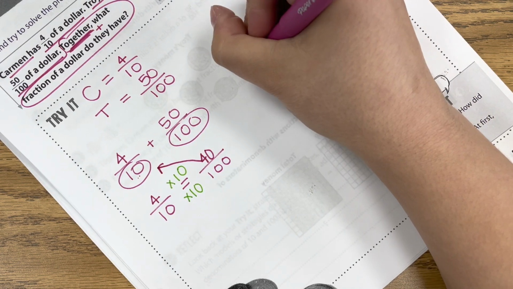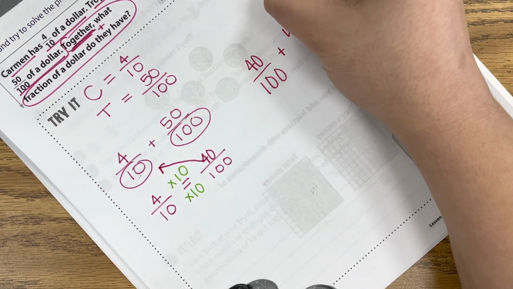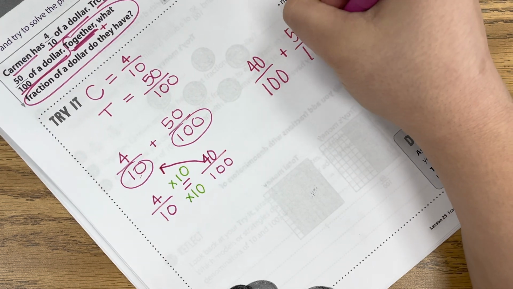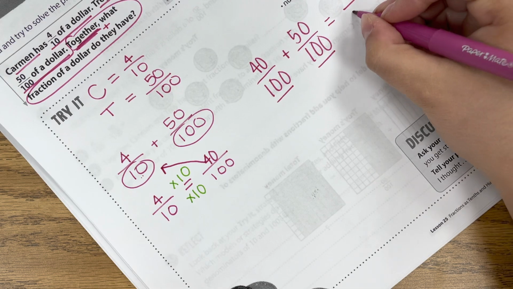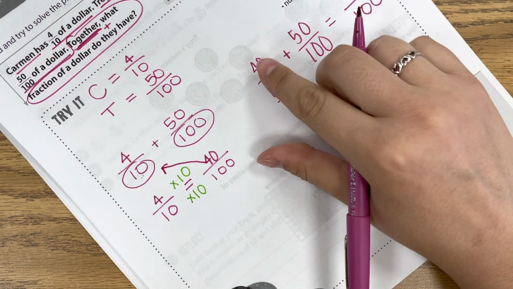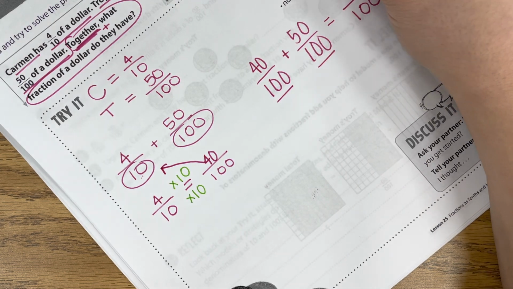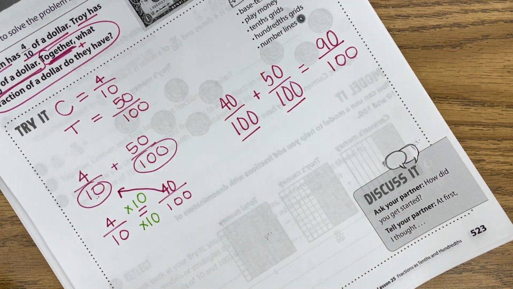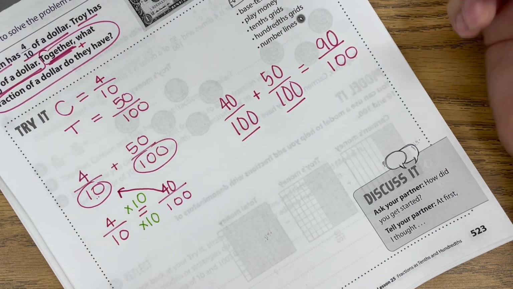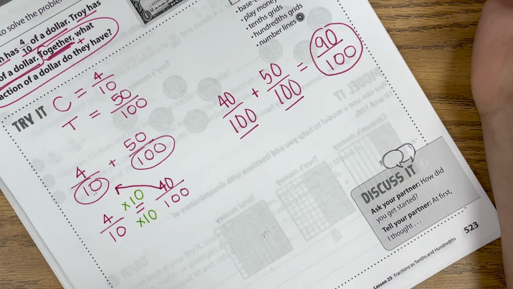So we can substitute that in here. So now we can say 40/100 plus 50/100 is equal to, and now we keep our denominator since we did the work, we made them the same. And then 40 plus 50, we have 4 plus 5, which is 9, and we have a 10 here, so we're going to add a 0, okay? Or you can just know that 50 plus 40 is 90. So that means together, they have 90/100 of a dollar, okay?